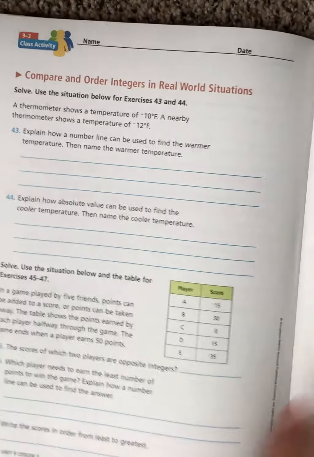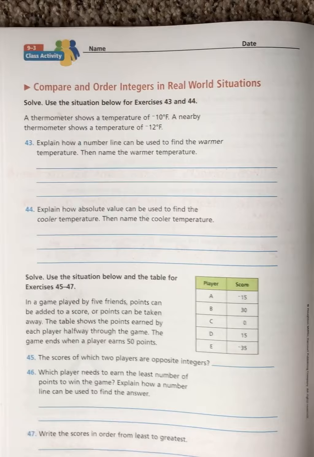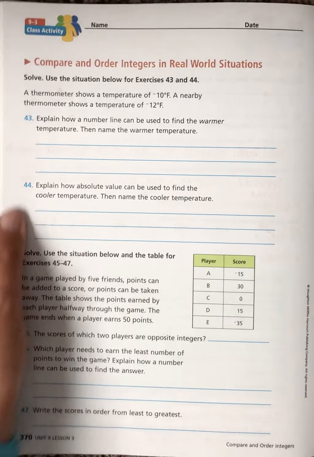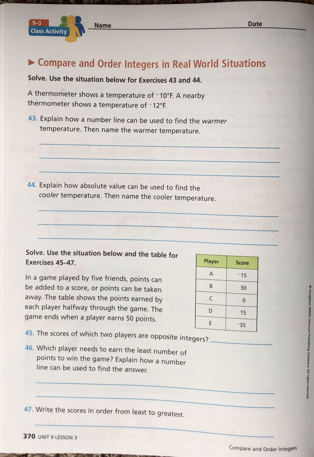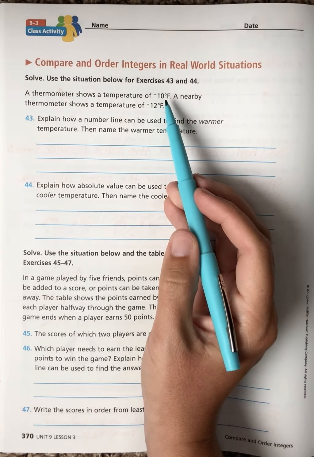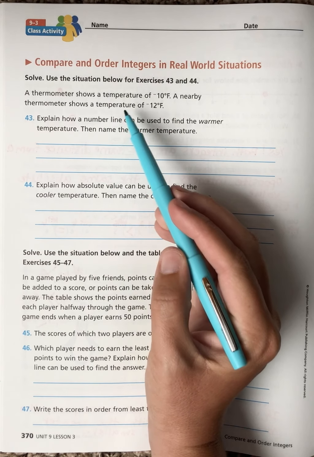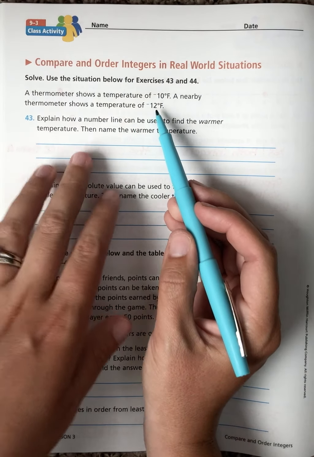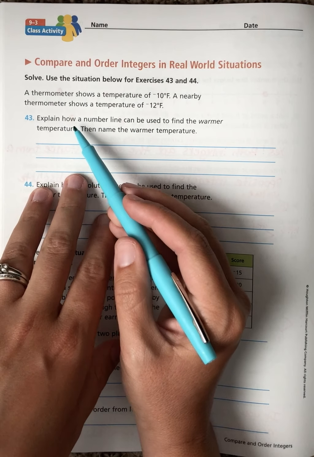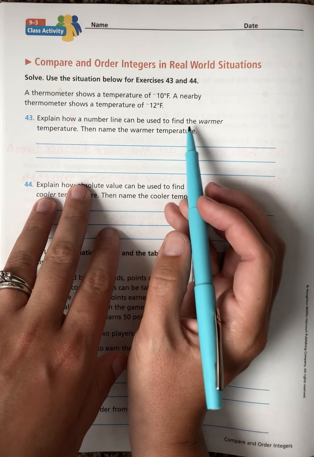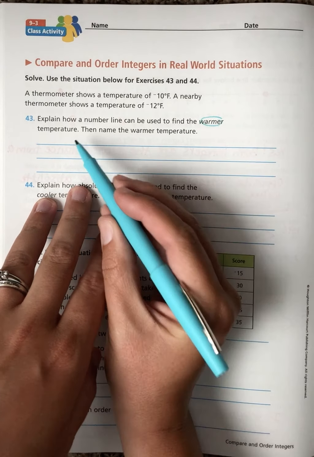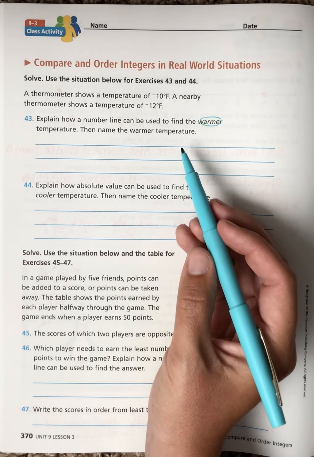All right, our last page for this lesson says, solve. Use the situation below for the next two problems. Okay. It says a thermometer shows a temperature of negative 10 degrees Fahrenheit. A nearby thermometer shows a temperature of negative 12 degrees Fahrenheit. Explain how a number line can be used to find the warmer temperature, and then name the warmer temperature.